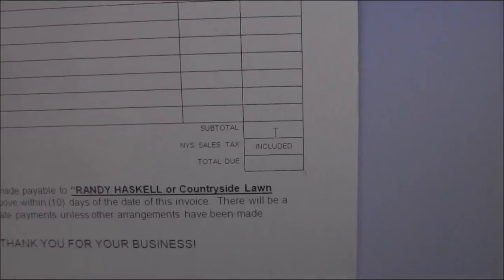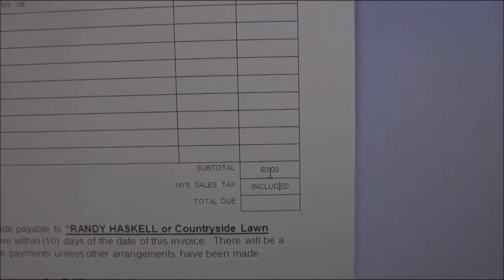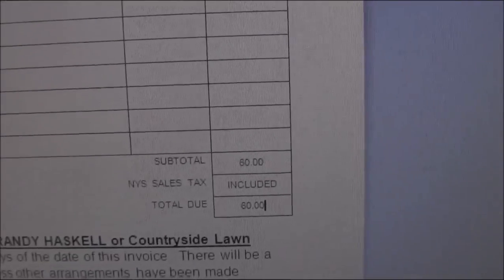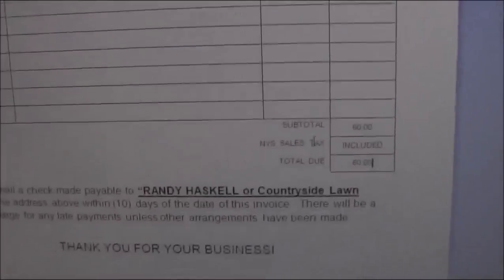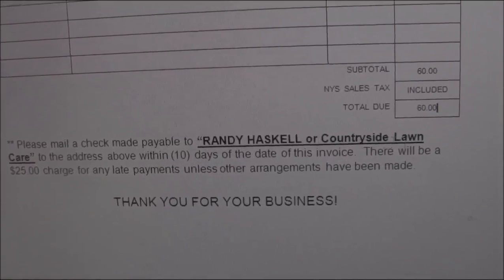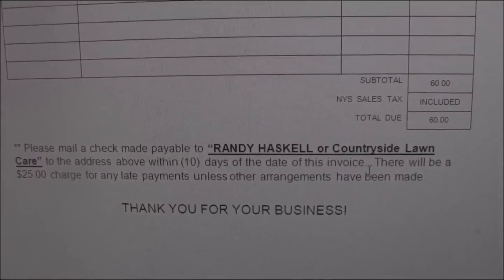And you come down to the bottom, subtotal $60. Tax is already included in all my prices, so their final amount is $60. And then I just have this at the bottom. Please mail a check made payable to Randy Haskell or Countryside Lawn Care to the address above within 10 days of the date of this invoice.